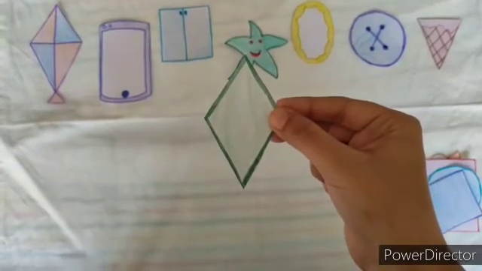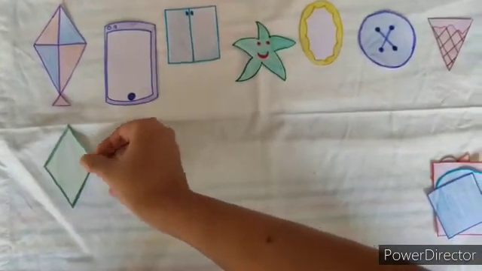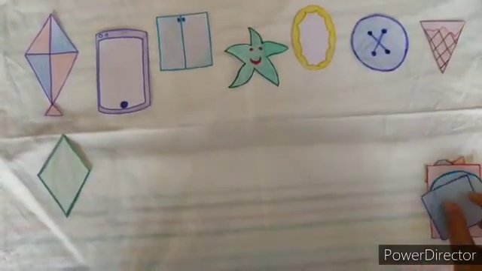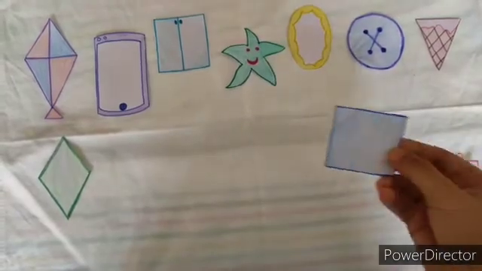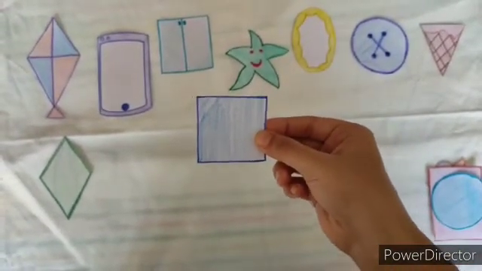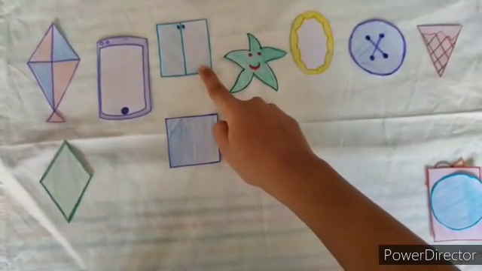Which shape is this? Diamond. Kite is of diamond shape. Next, which shape is this? Square. Window is of square shape.